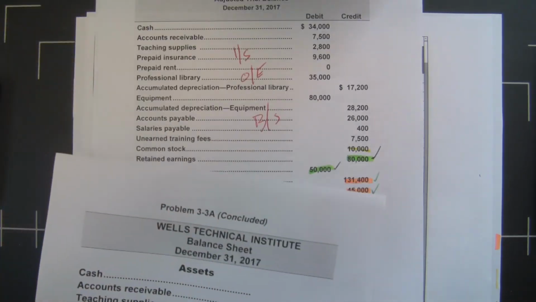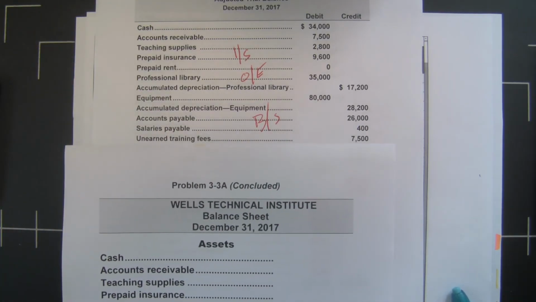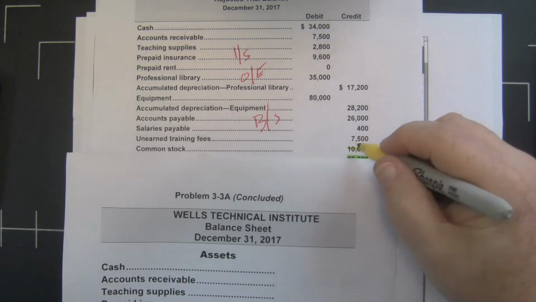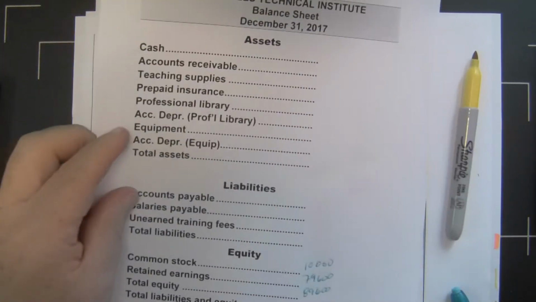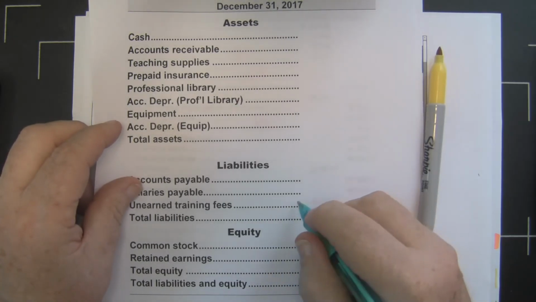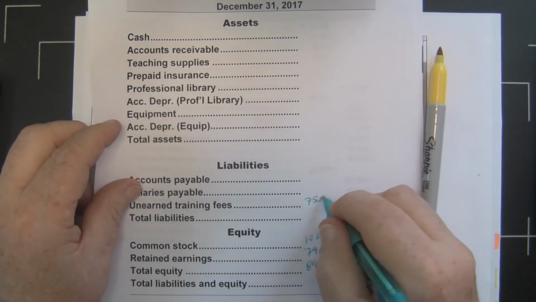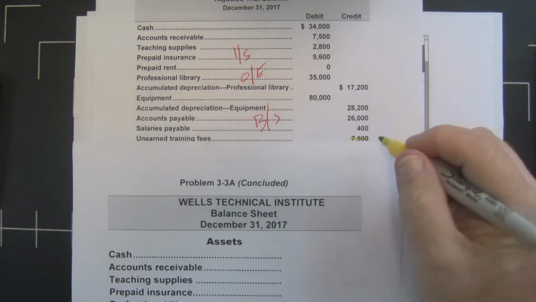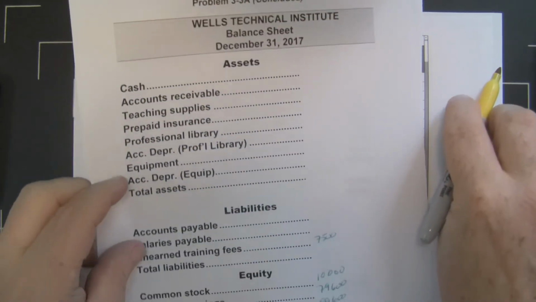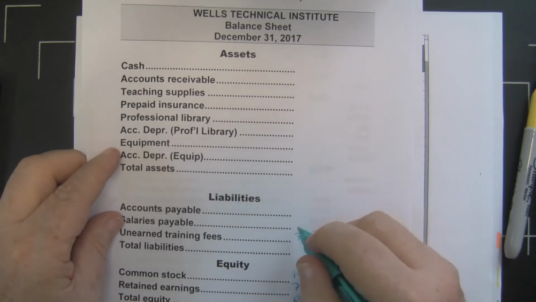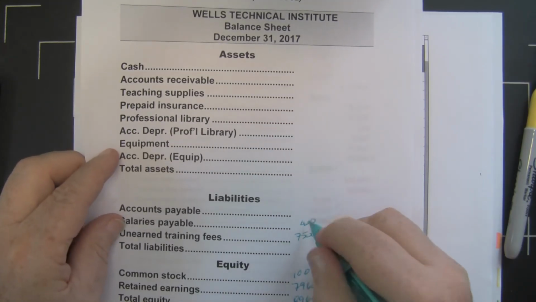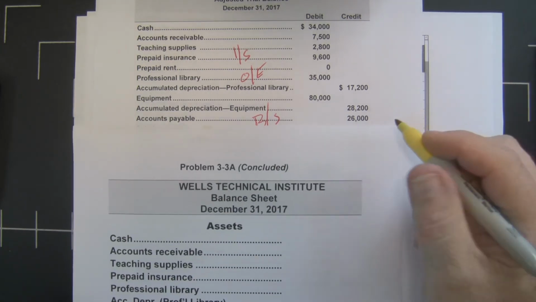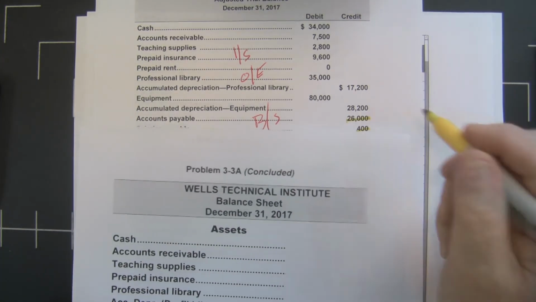Now, let's work our way up the balance sheet. We have unearned training fees. That's a liability, $7,500. We have salaries payable, $400. We have accounts payable, $26,000.